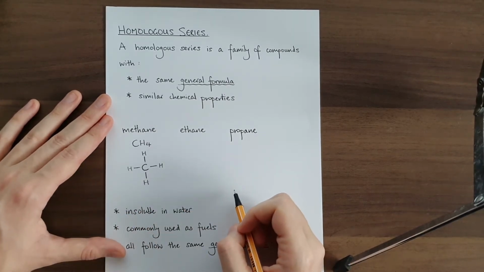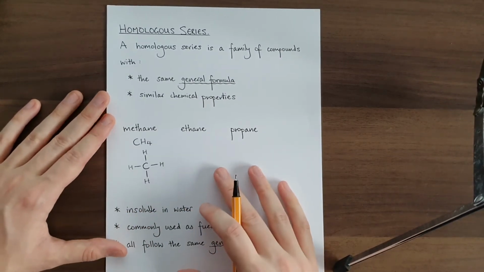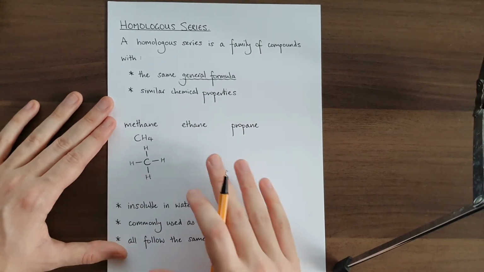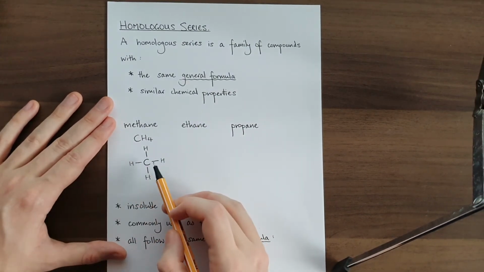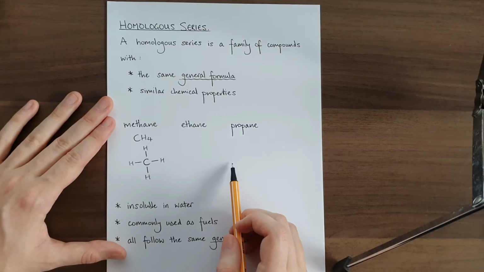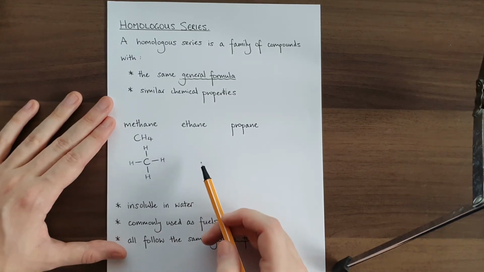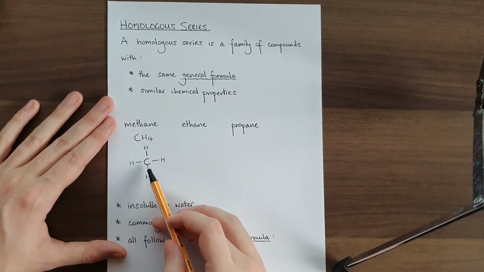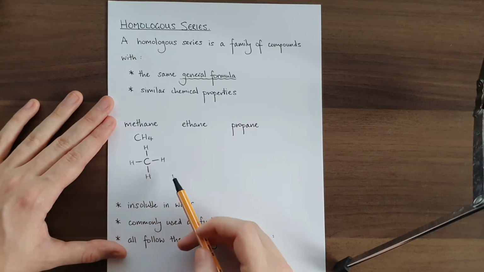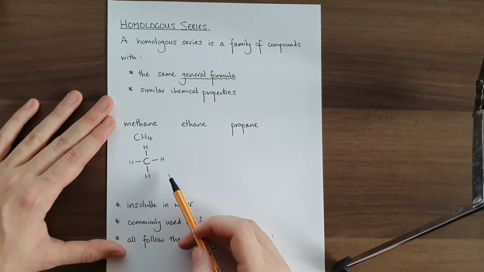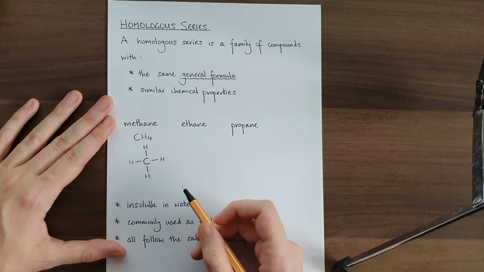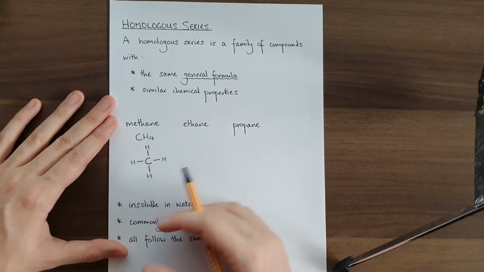So that's my methane. Now, if we wanted to come up with a general formula at this point, it'd be quite difficult because we've only got 1 compound, so we can't really see any pattern yet. Maybe we could have a guess. Maybe we could say, well, for every carbon, I need 4 hydrogens. Or for every carbon I have, add 4 hydrogens, or something like that. Or maybe something else entirely.